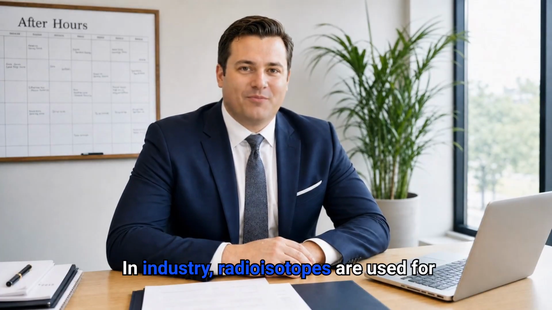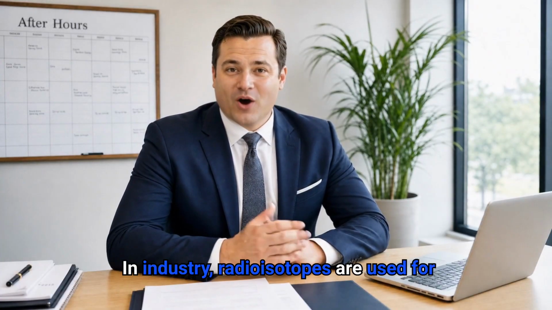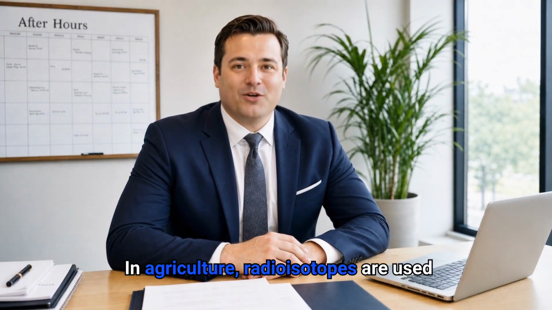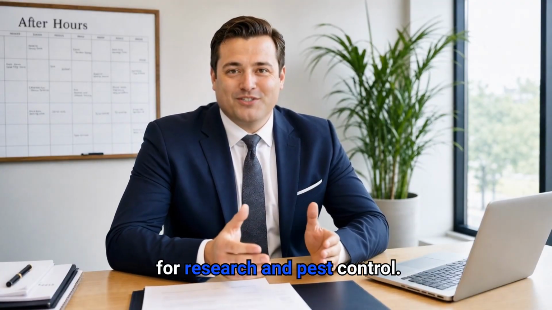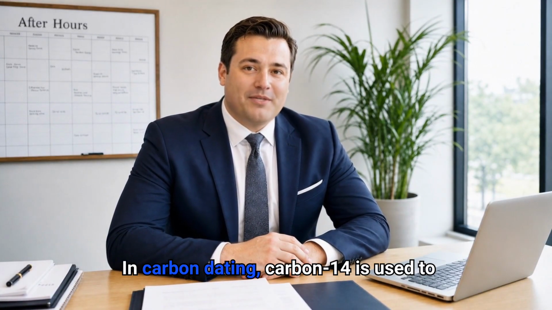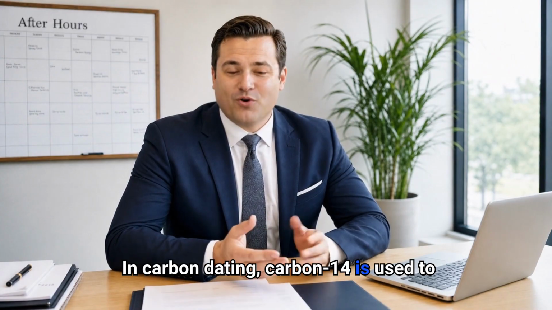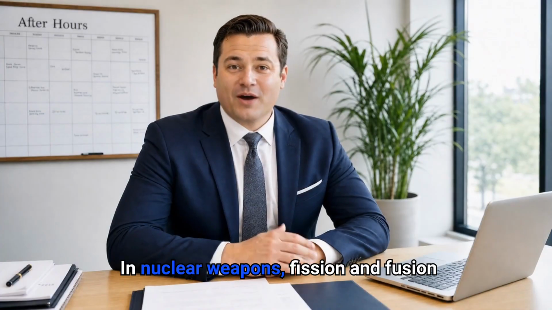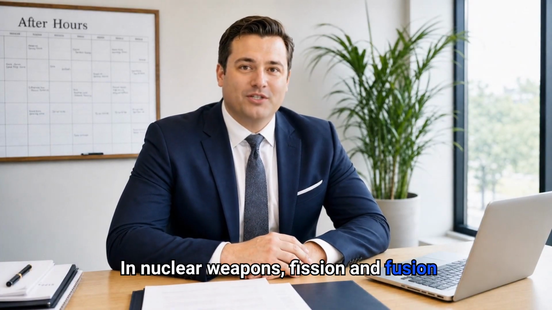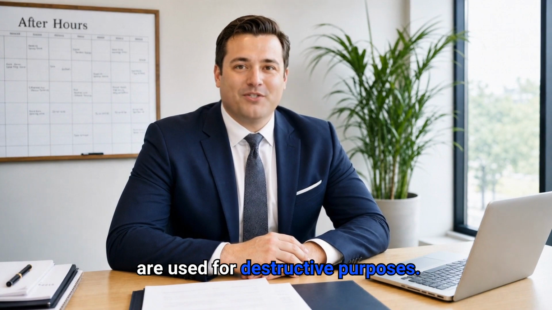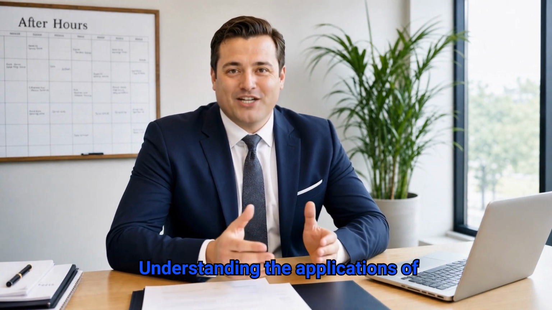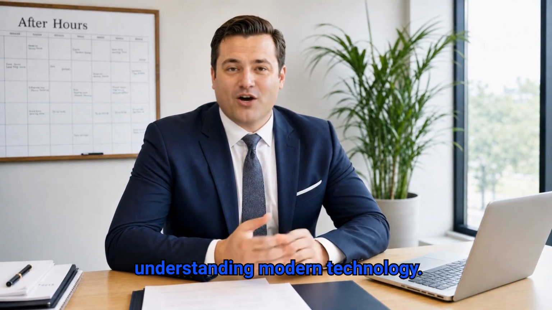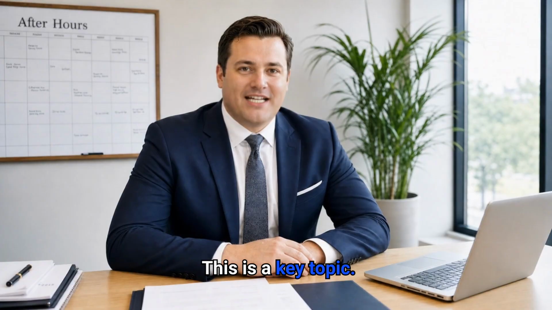In industry, radioisotopes are used for quality control and tracing. In agriculture, radioisotopes are used for research and pest control. In carbon dating, carbon-14 is used to date archaeological remains. In nuclear weapons, fission and fusion are used for destructive purposes. Understanding the applications of nuclear physics is essential for understanding modern technology. This is a key topic.